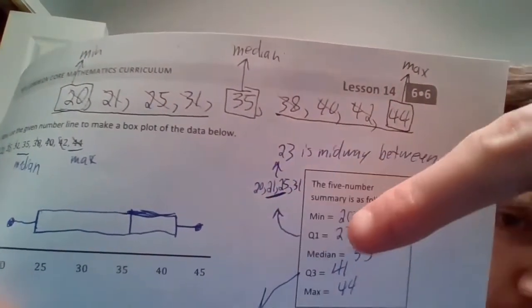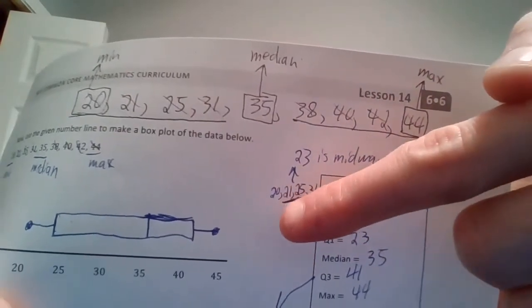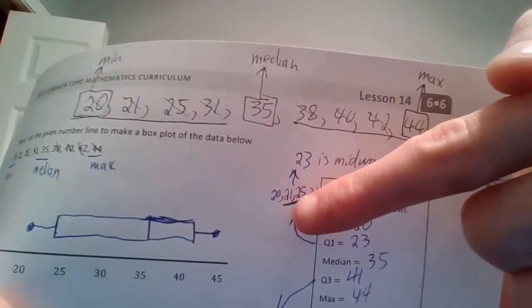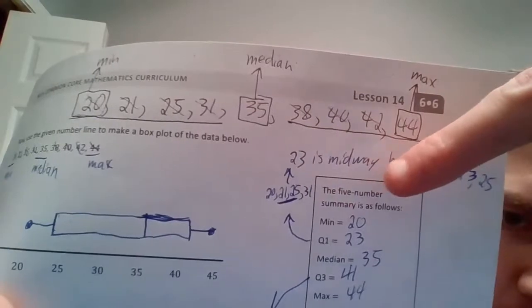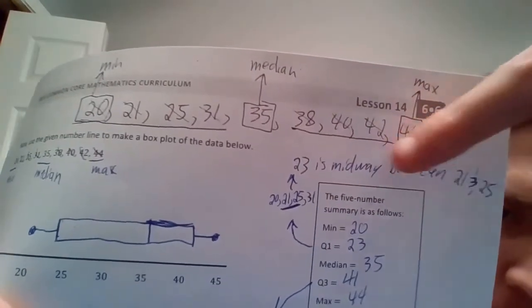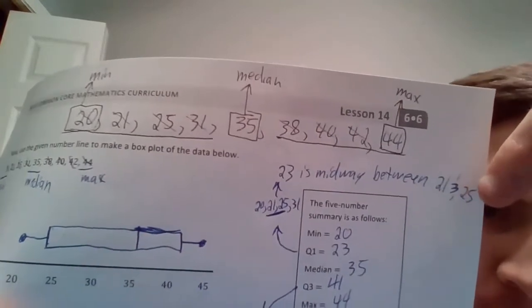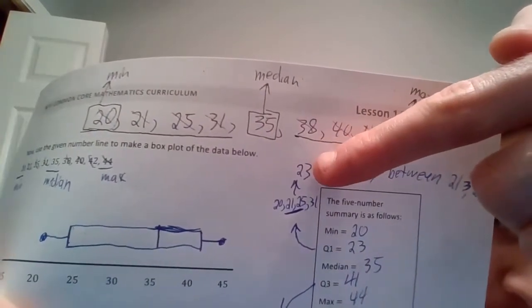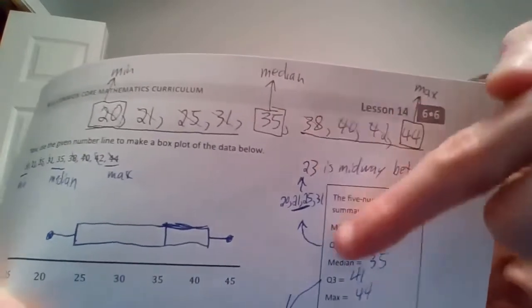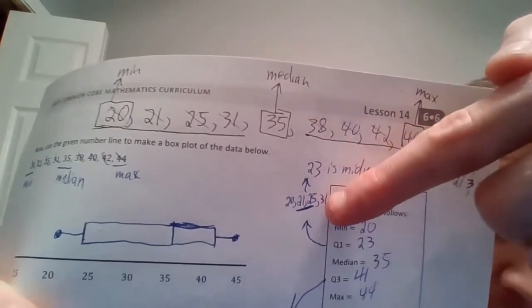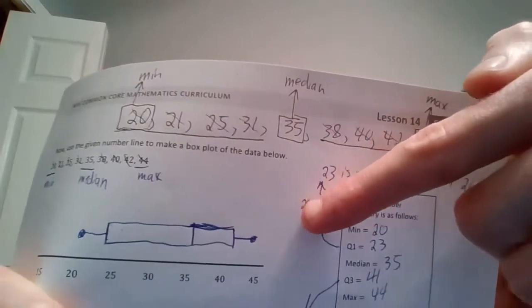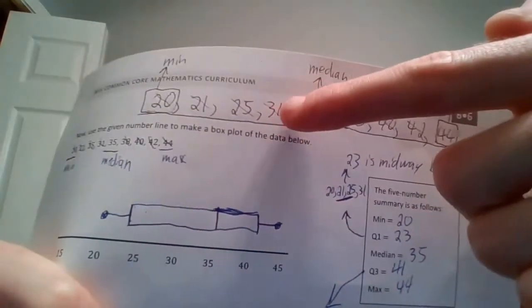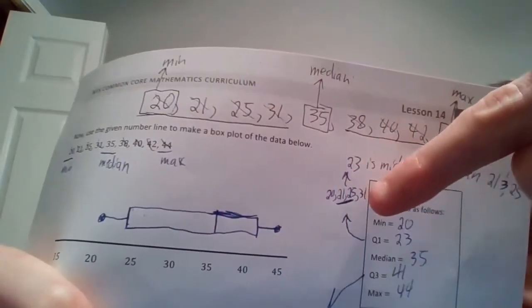What I did was I found Q1 by looking for the middle. Well, 21 and 25 are in the middle, and the midway point between 21 and 25 is 23. So that's why Q1 in this case is 23, because it is the median of the lower half of the numbers, which I pulled from these 4 right here. I just rewrote them down there.